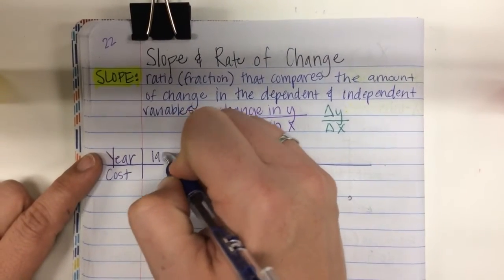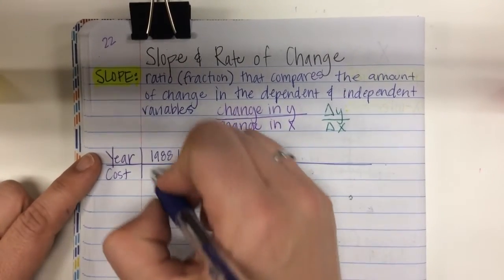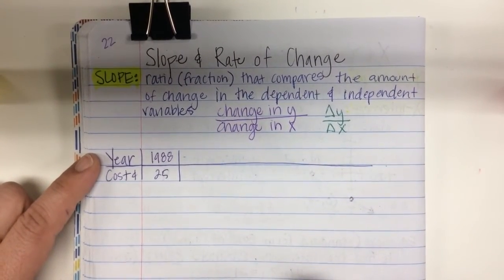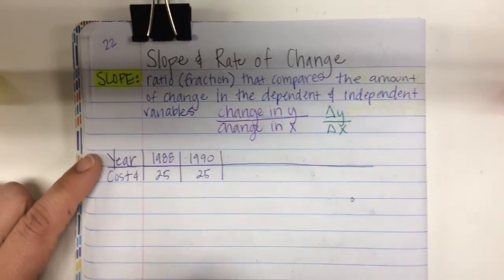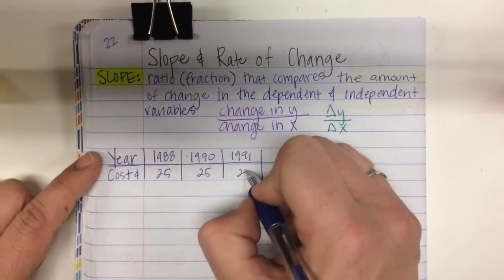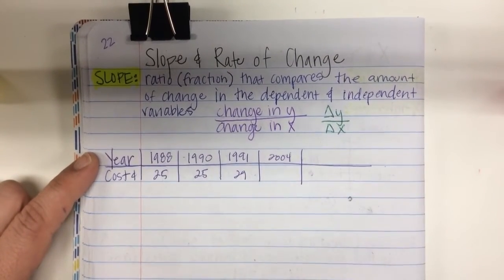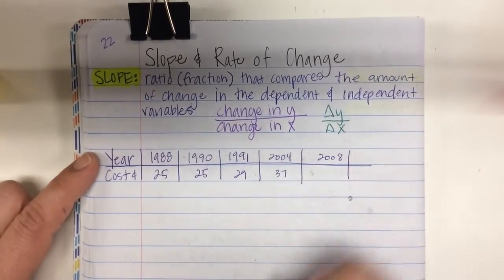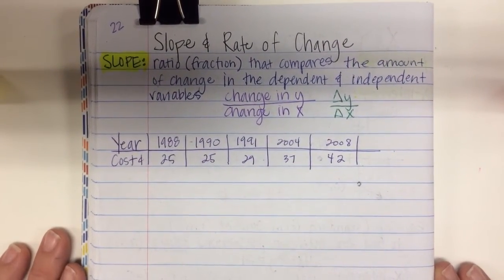So 1988 was 25 cents. In 1990, it was 25 cents. In 1991, it went to 29 cents. 2004, 37 cents. And 2008, 42 cents.